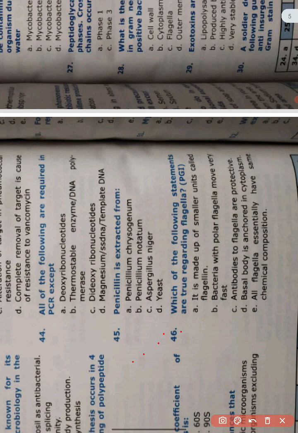Penicillin is extracted from which one? Penicillium chrysogenum, notatum, Aspergillus niger and yeast. These are all fungi, no doubt. But penicillium gives penicillin. Penicillin is extracted from Penicillium chrysogenum and Penicillium notatum. These two are the good options. From notatum you will get penicillin and from chrysogenum you will get penicillin. From Penicillium species you will get penicillin. These two fungi.